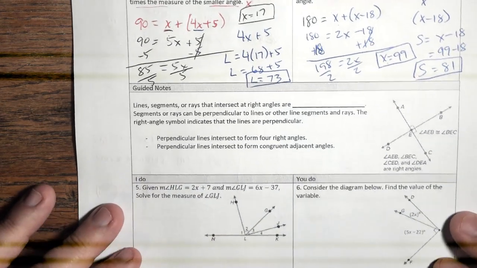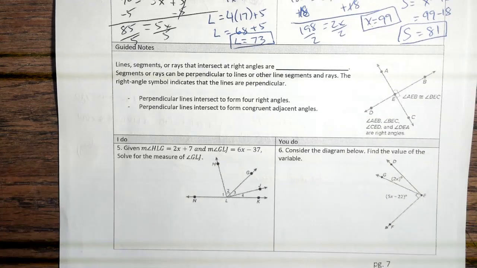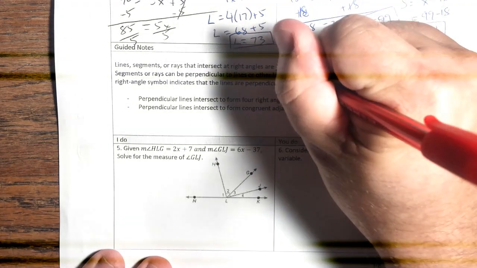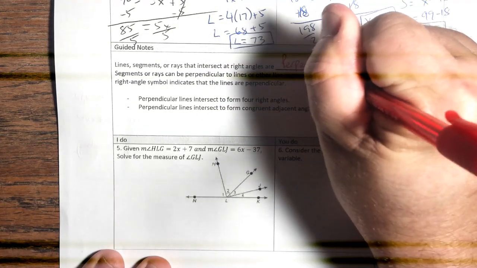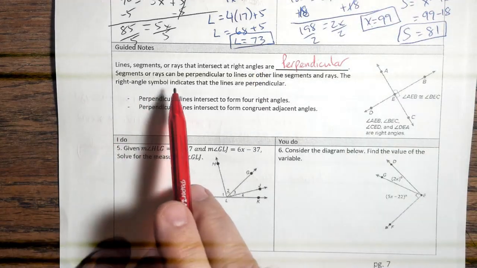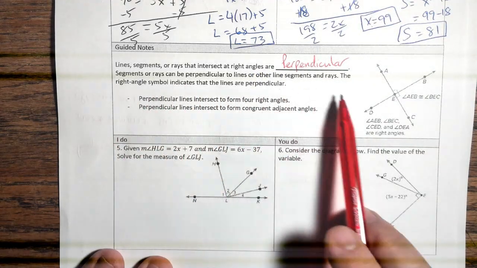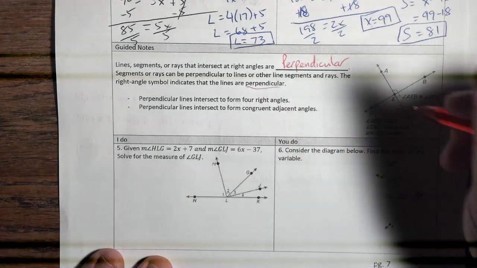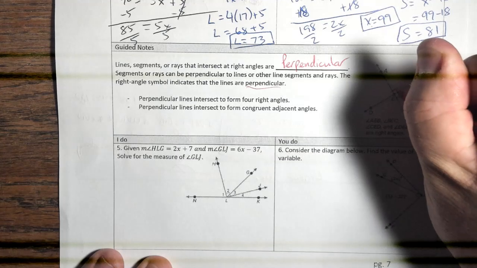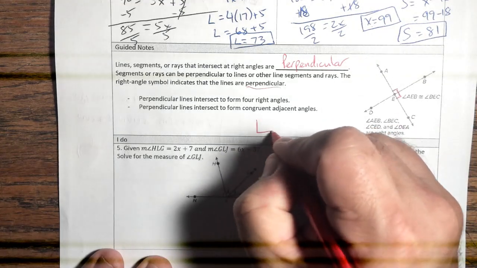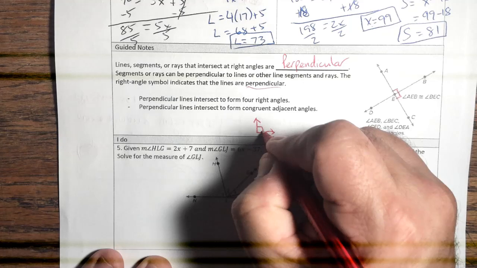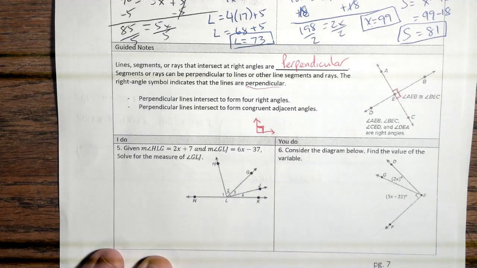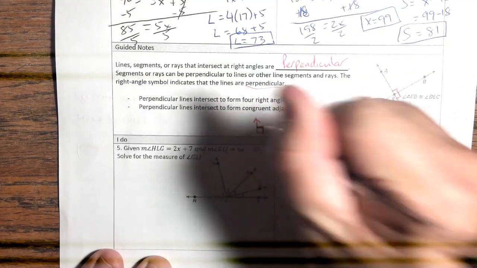Okay, moving right along. Bottom of page 7 here, guided notes. Lines, segments, or rays that intersect at right angles are perpendicular. Segments or rays can be perpendicular to lines or other line segments and rays. The right angle symbol indicates that lines are perpendicular. The right angle, that's the little box. I showed it to you guys last week. Just draw it here, little box. Let's make it a different color than the angle.